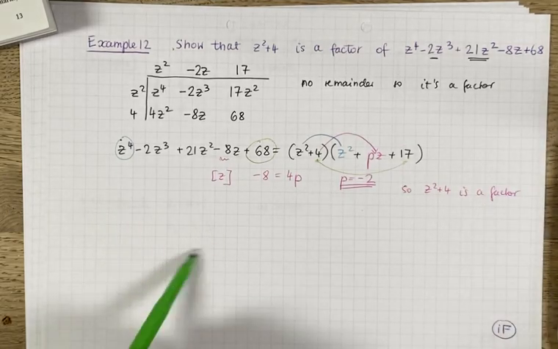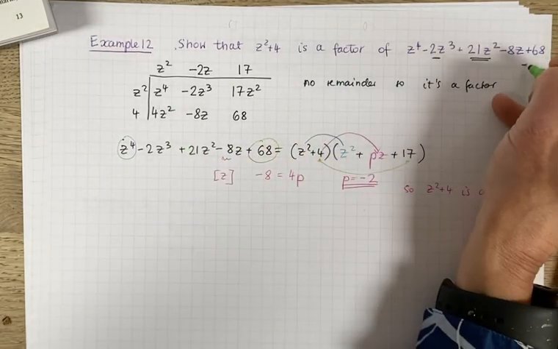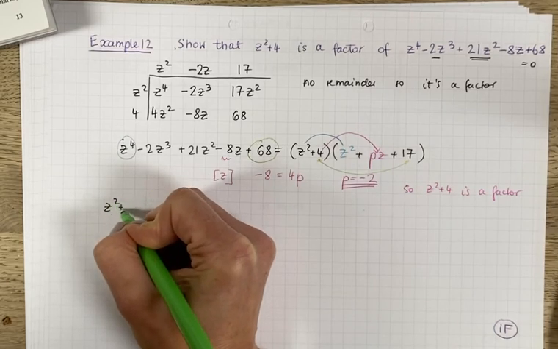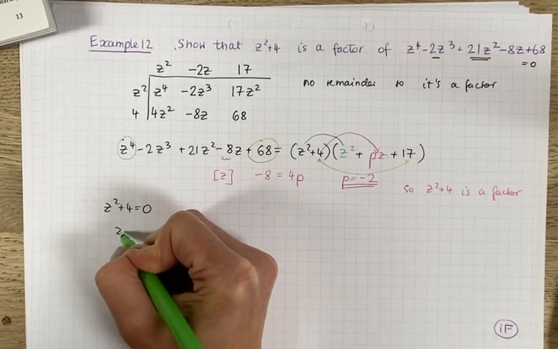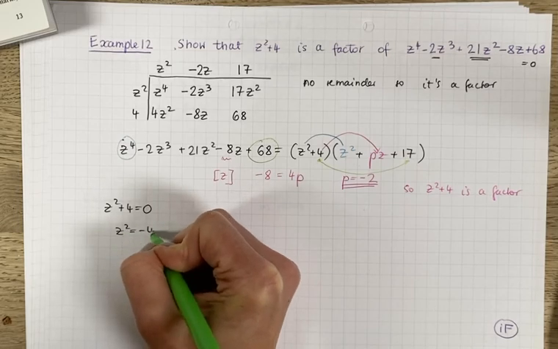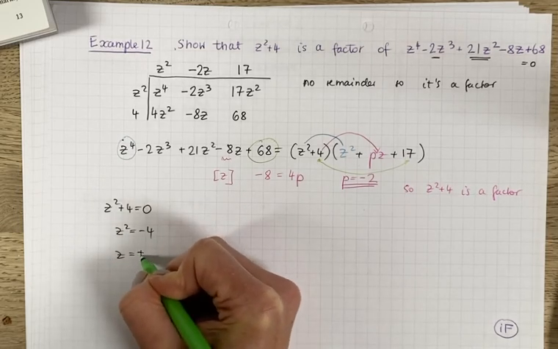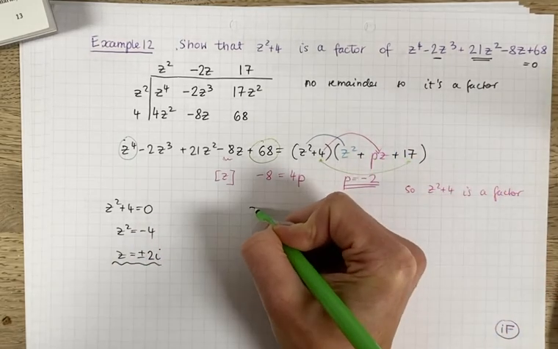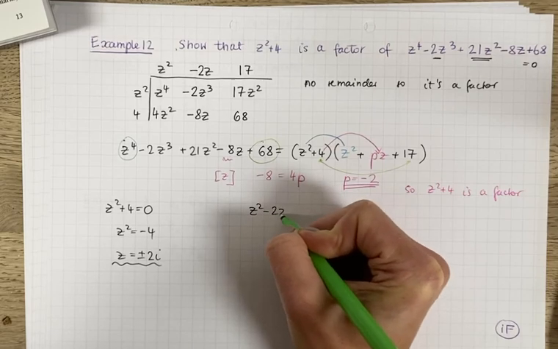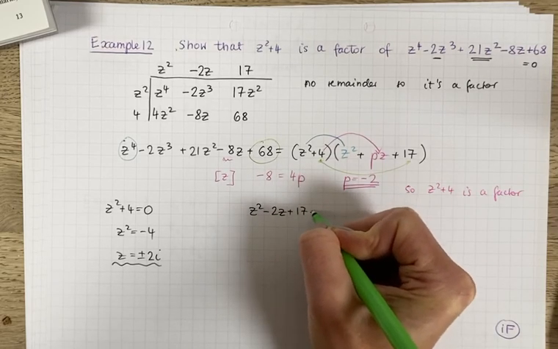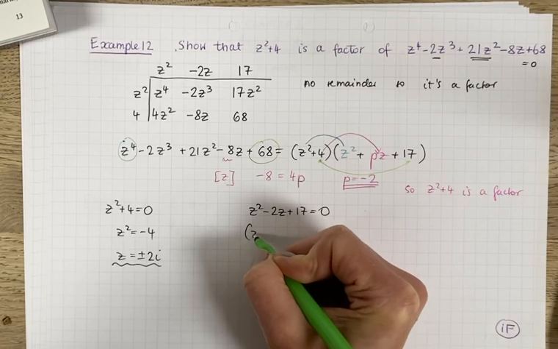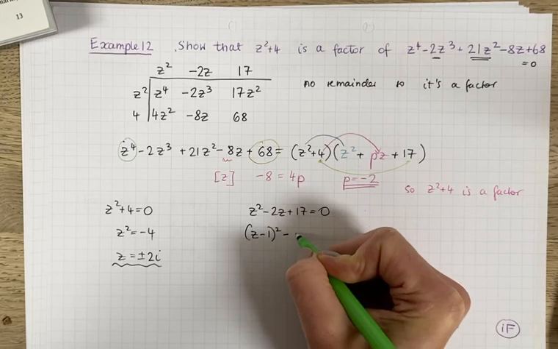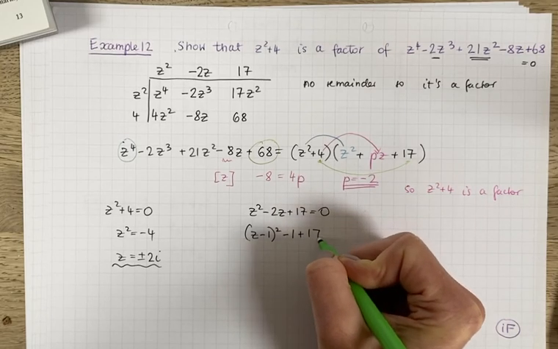Okay, so now let's just solve this equation when it's equal to 0. So we've got to solve z squared plus 4 equals 0. That is z squared is minus 4, so z is plus or minus 2i. And the second equation is z squared minus 2z plus 17 is equal to 0. Let's complete the square. I don't think it factorizes. z minus 1 all squared, minus 1 plus 17.